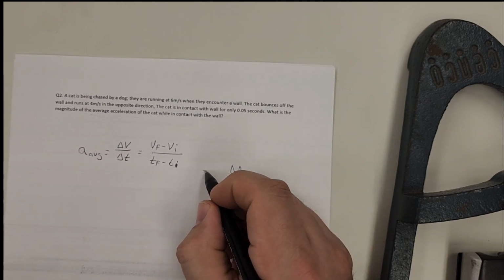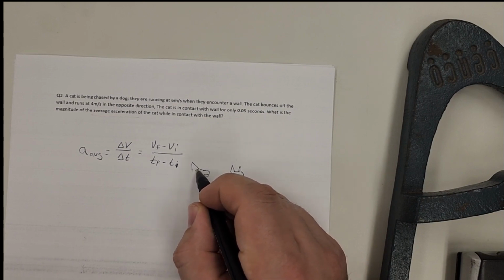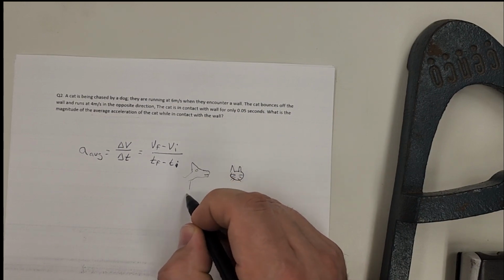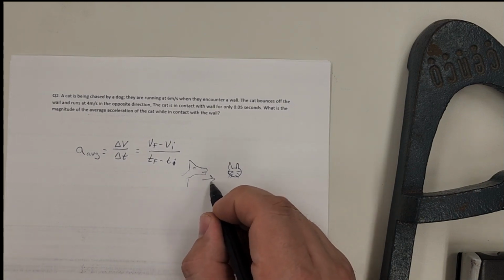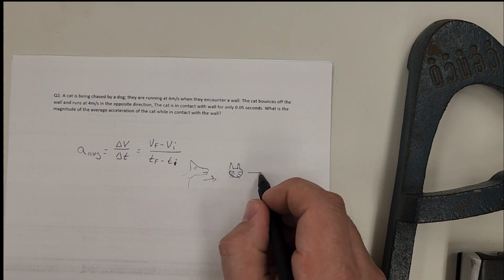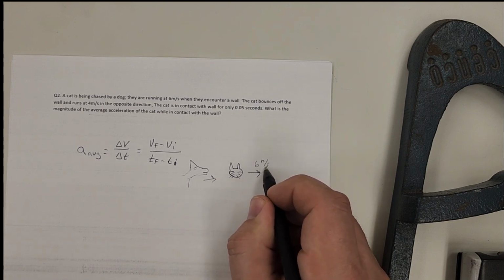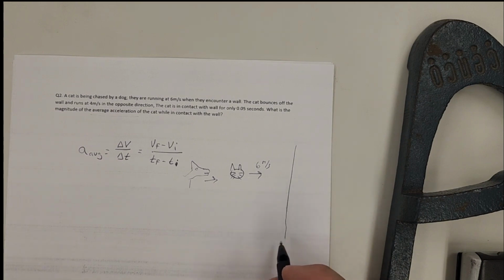There's my cat. There's my dog. Doesn't really look like a dog at this point, but anyway. Dog's chasing the cat. Cat is running, let's say, at 6 meters per second this way. They encounter a wall. So this is the before.